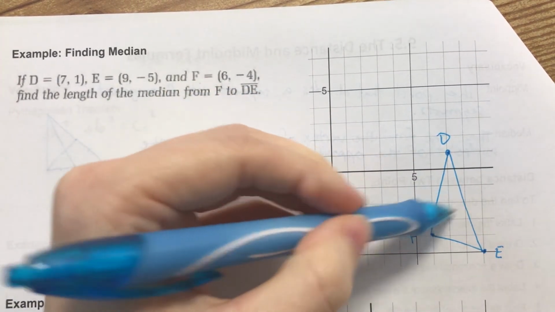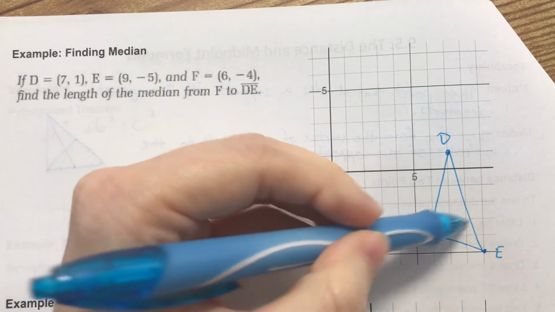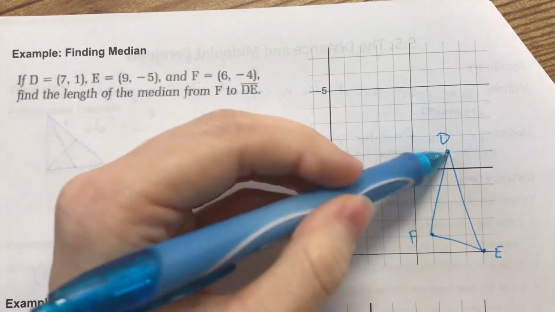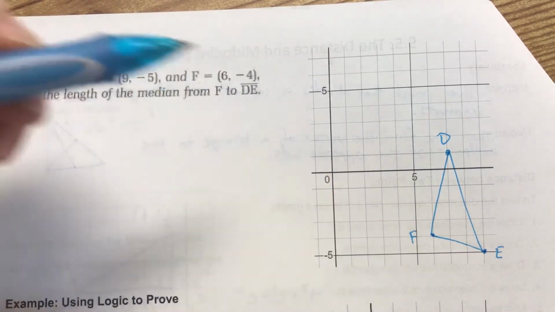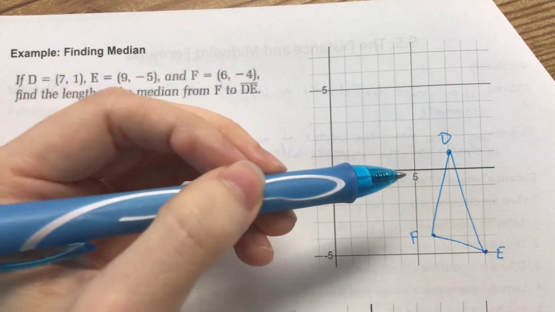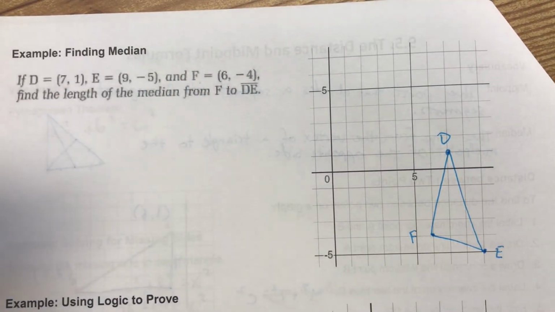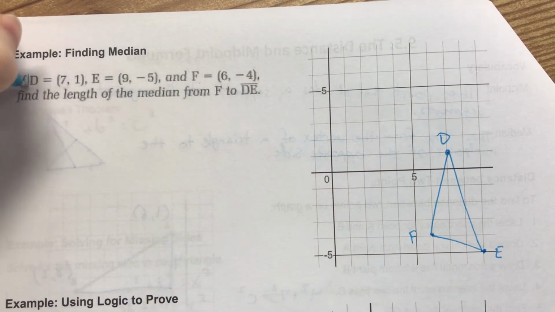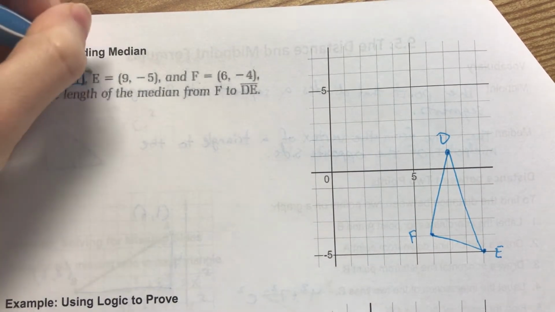So the first thing we want to do is figure out where on DE the median will fall. Is it going to be right here? Is it going to be here, here? We need to know the midpoint of DE because the median from F to DE is going to go from point F to the middle of DE. So we'll do that by finding the midpoint of DE.